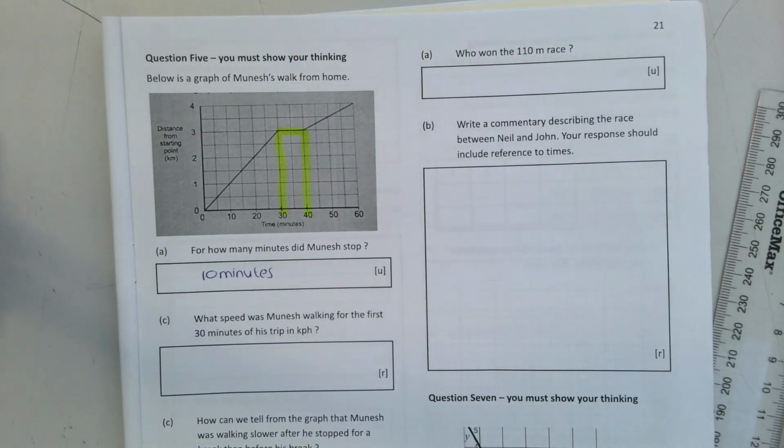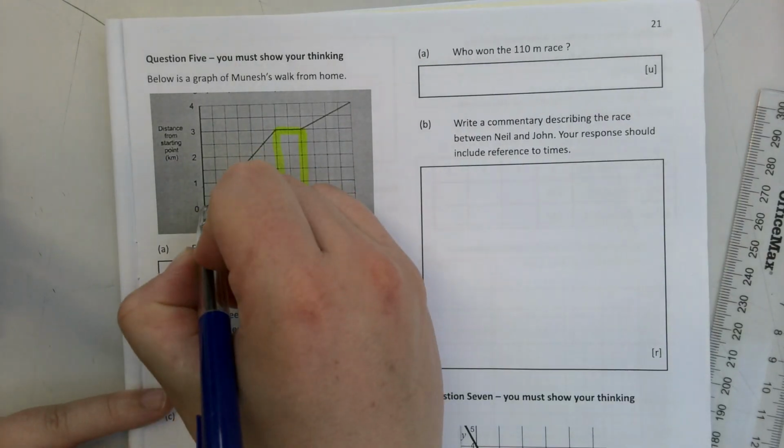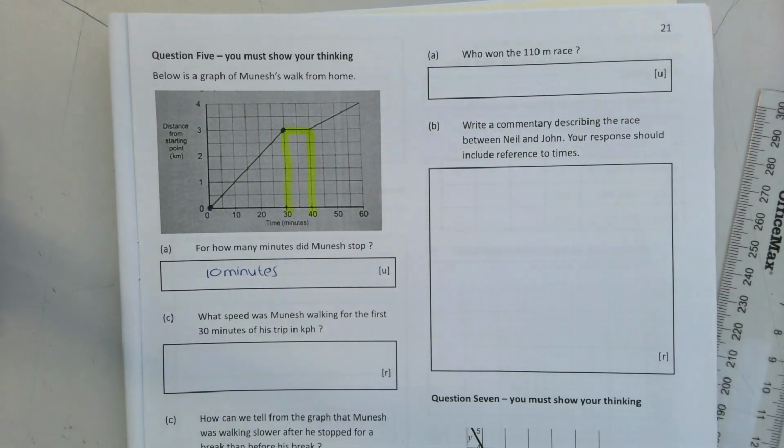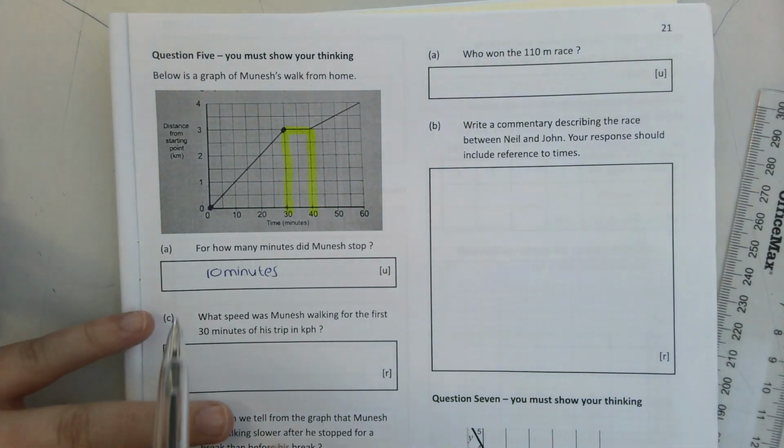What speed was Manish walking for the first 30 minutes? So from here to here, they will know their speed. And all you do here is you calculate the gradient. So we're just trying to figure out the rise over run. But they want it in kilometers per hour. So let's think about this logically. Okay, let's just work through it first.